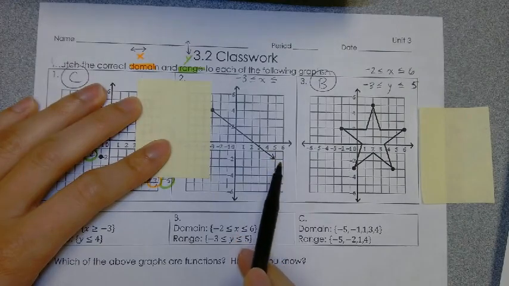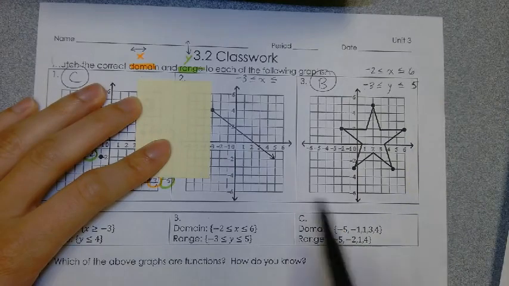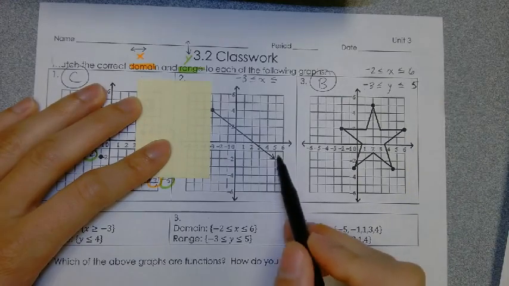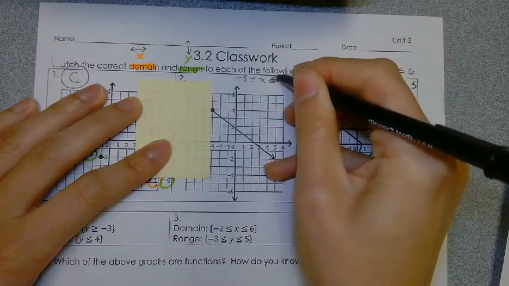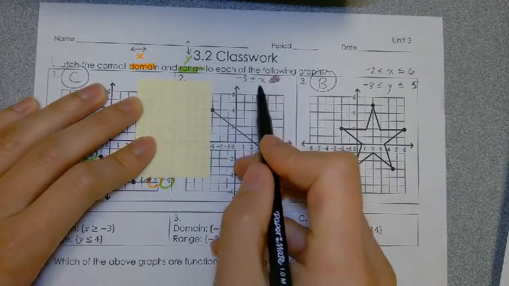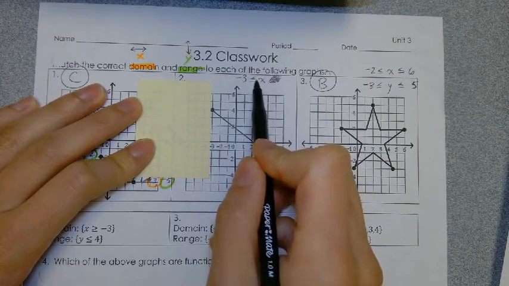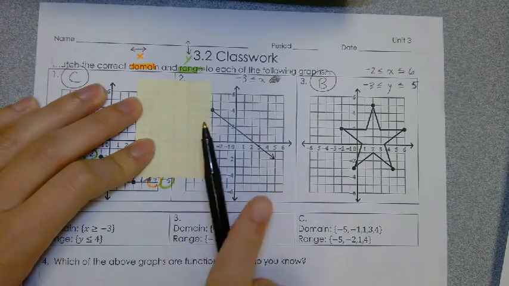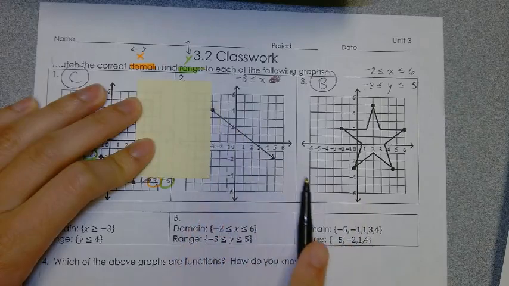The arrow shows that the graph continues beyond the paper. So, because of this arrow, because there is no limit, we do not have a second part to this inequality. X is simply all the numbers that are more than or equal to -3. All of this side of the coordinate plane.